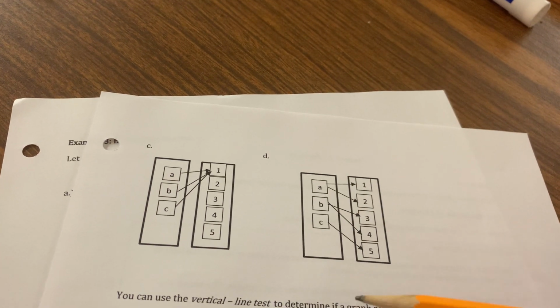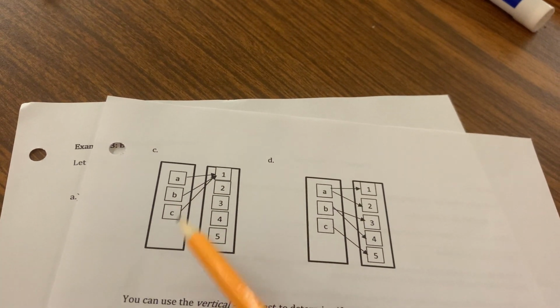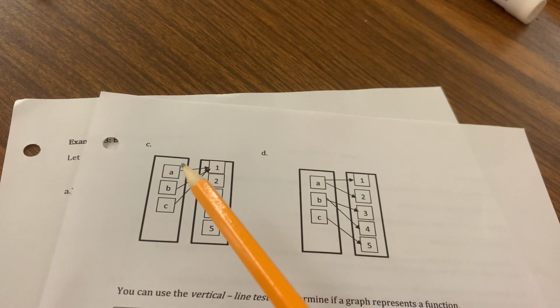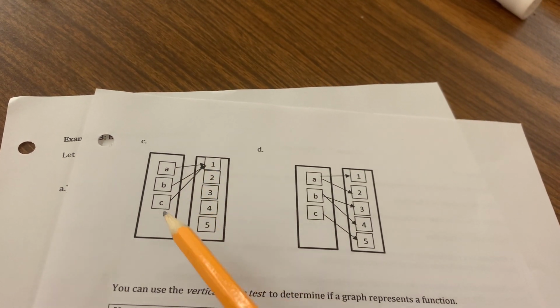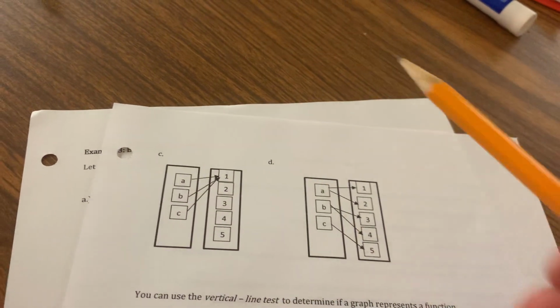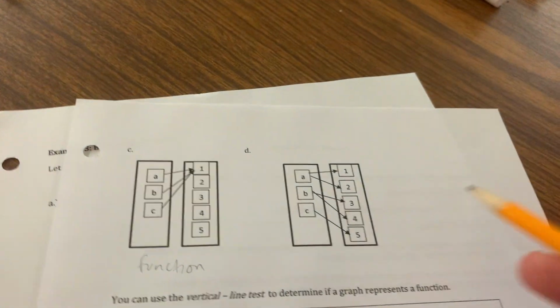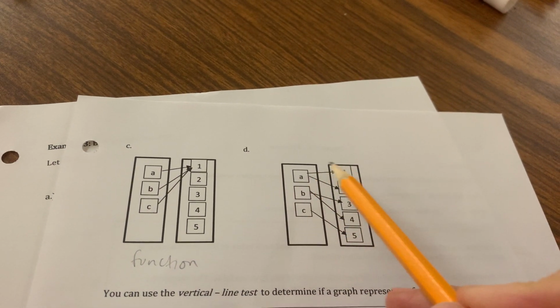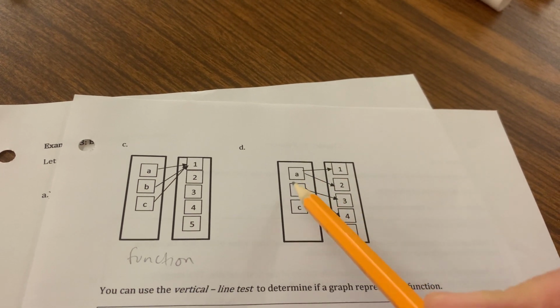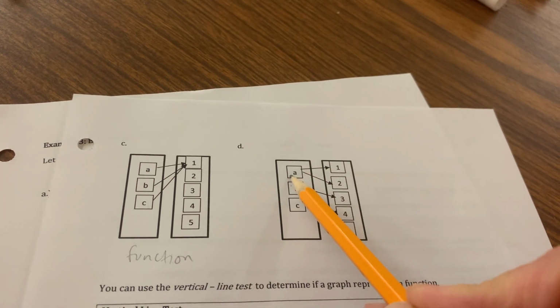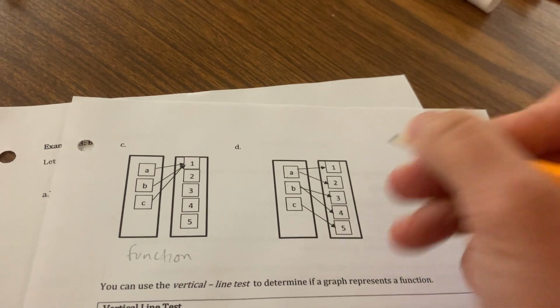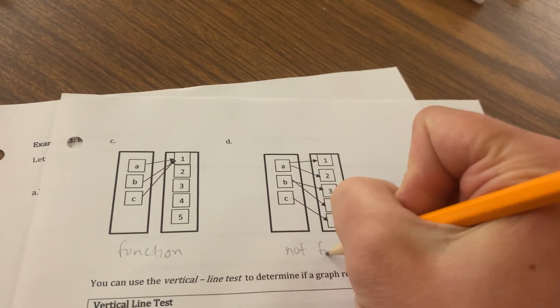So let's think about this. We said we had to use everything in the domain. We do, in both. It says A goes to 1, B goes to 1, and C goes to 1. That's fine. That's like all of our kids going to Math 22. However, what's not fine here is you're saying the student goes to 1, and then this student also goes to 2, or this domain variable is being assigned to 2 different outputs. That's not possible. So that's not a function.